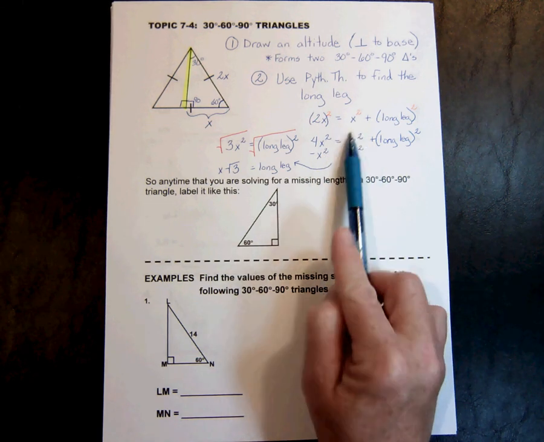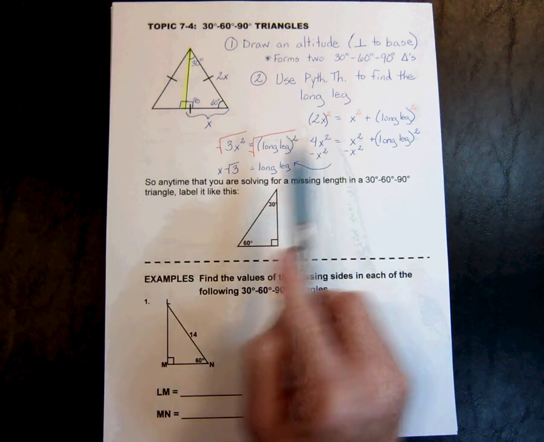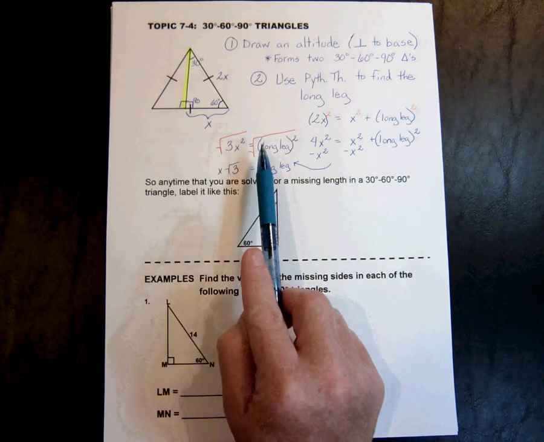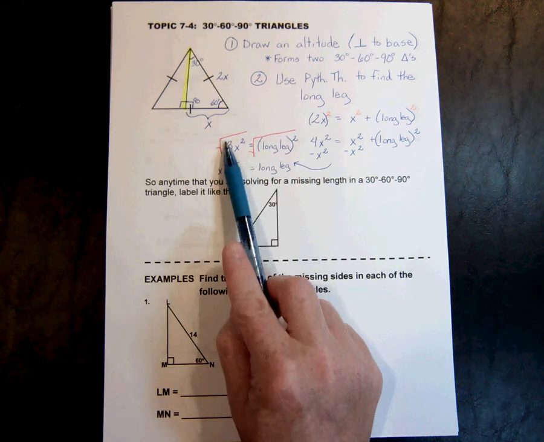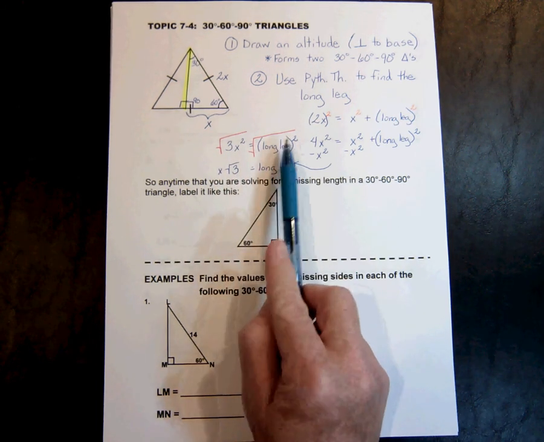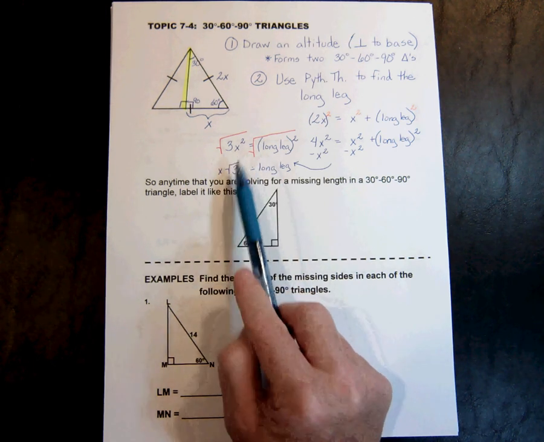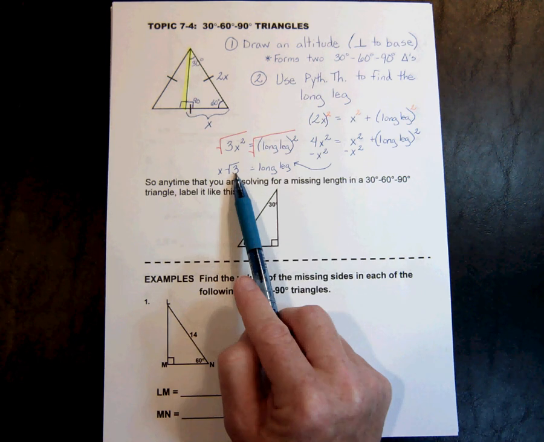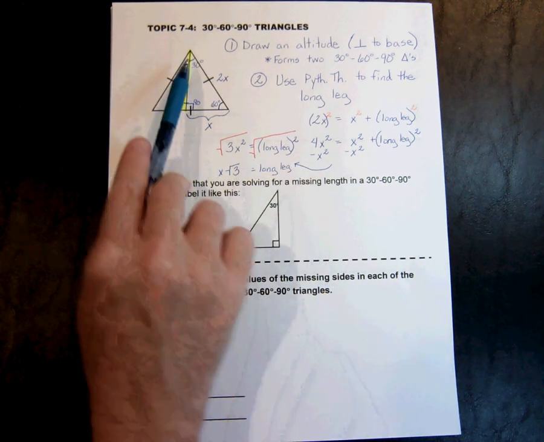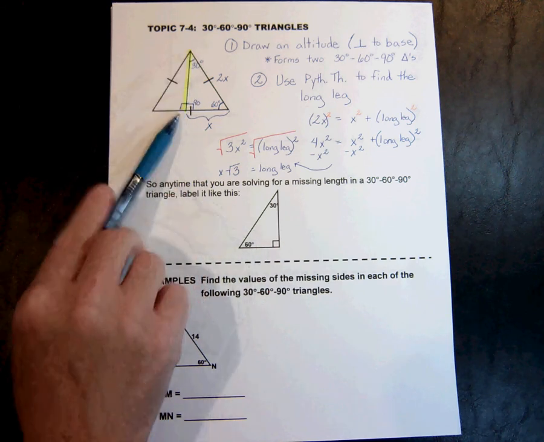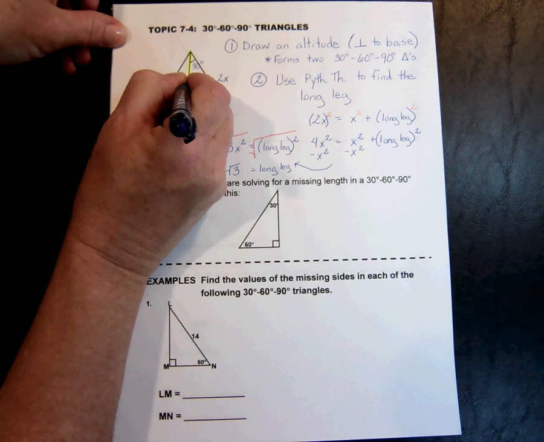You want to get rid of this, subtracting from both sides, and you'll be left with 3x squared is equal to the longest leg squared. I showed in red that taking the square root of both sides gets the longest leg by itself. This becomes x square root of 3. So just a fancy way of showing how they derived the value of this highlighted long leg is x square root of 3.